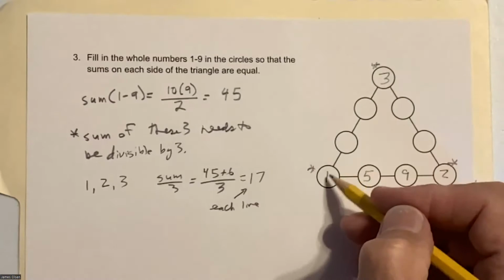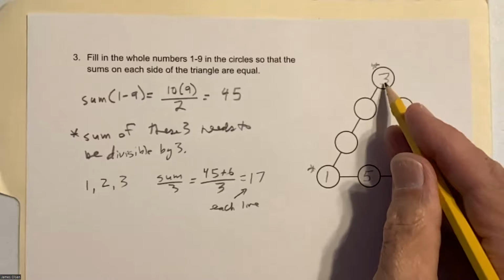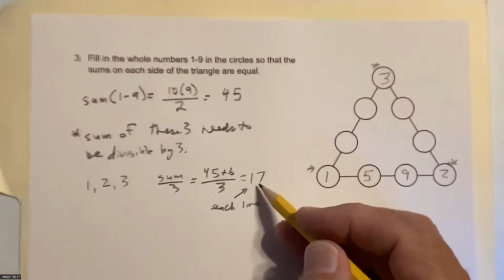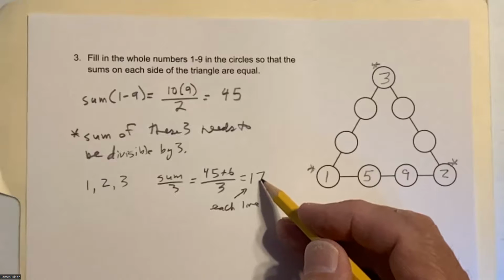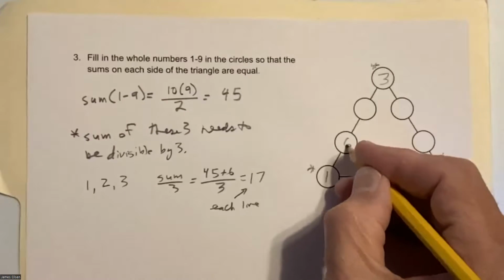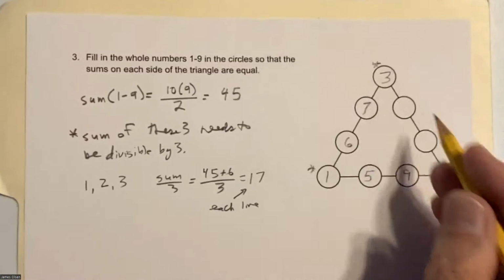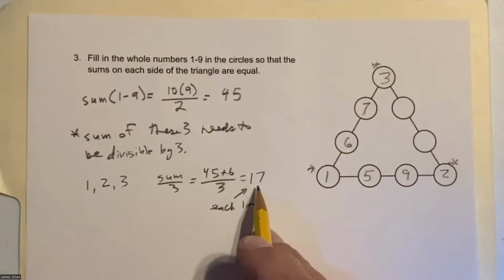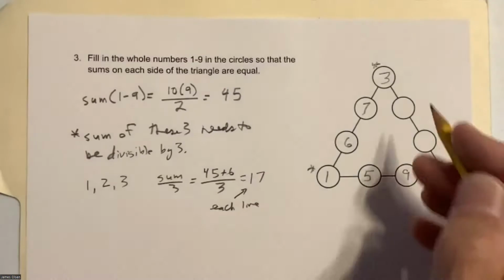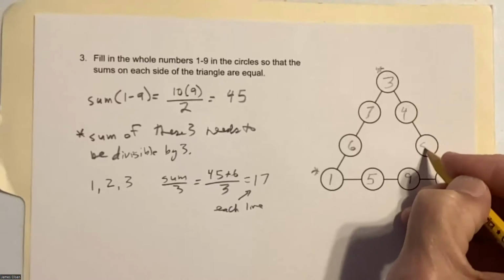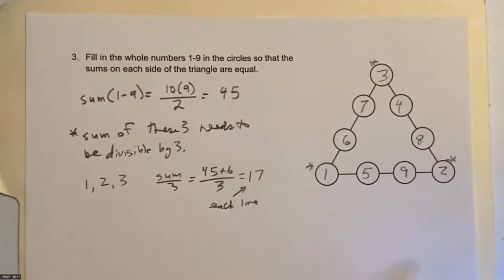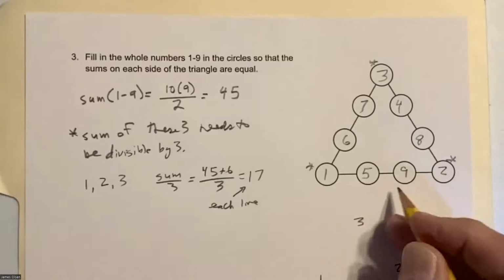Over here, 1 and 3 is 4. 17 minus 4 is 13. So this could be 6 and 7. And over here, 3 and 2 is 5. 17 minus 5 is 12. So I have 4 and 8, and I already have a solution. But since I had a choice here, let's see if we can solve it.